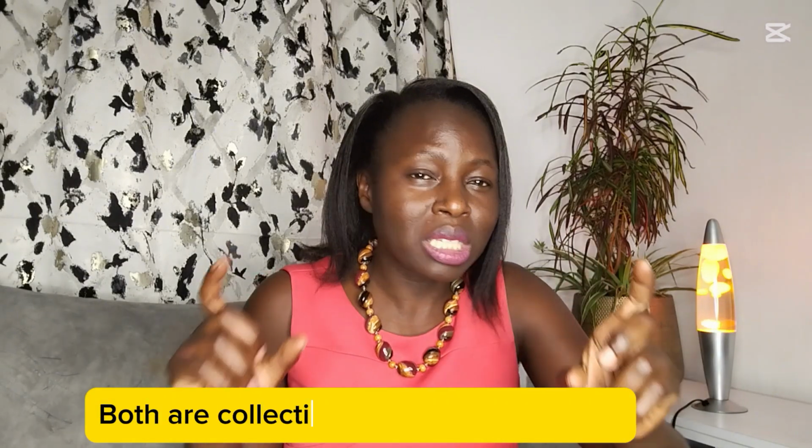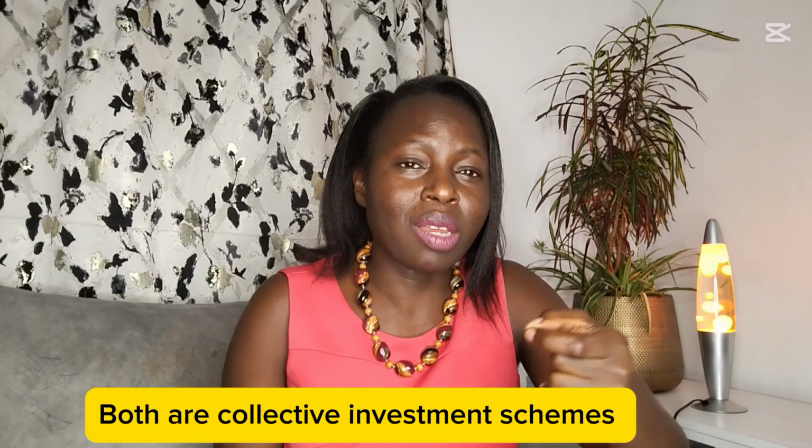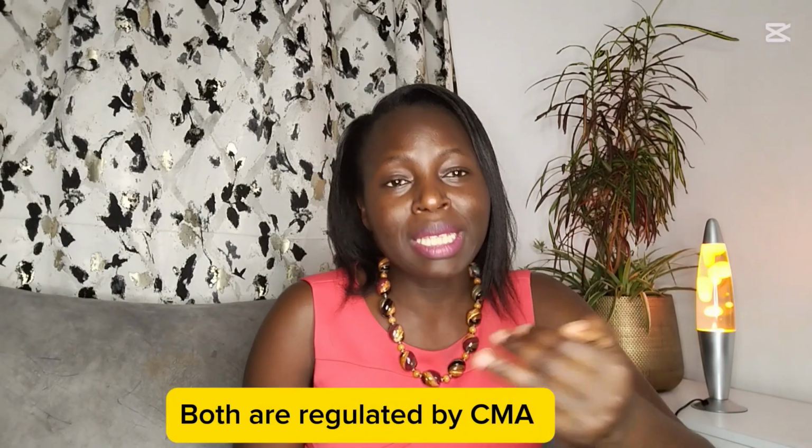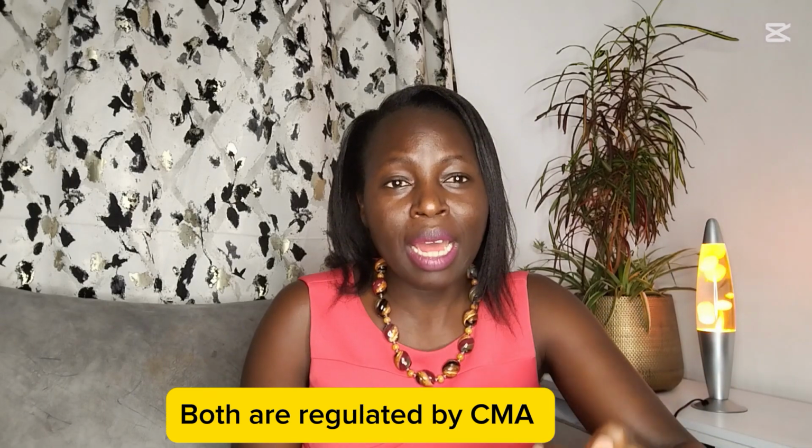Now, both of these investment vehicles are collective investment schemes. Both are regulated by CMA, the Capital Market Authority, and they are unit trusts. In other words, in both the special fund and the money market fund, in both Mansa and X funds and the regular MMFs, you give the fund manager your money, and the fund manager invests this money on your behalf collectively, and then apportions the profits or the return on investments to you, right?